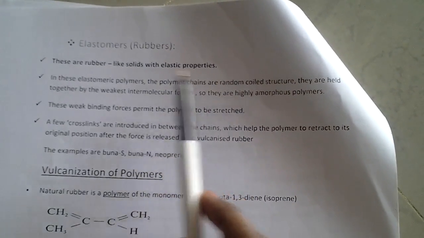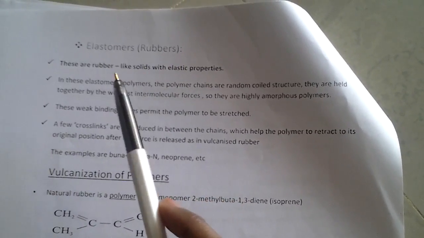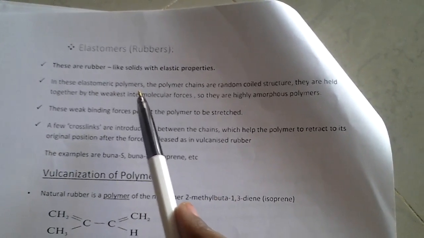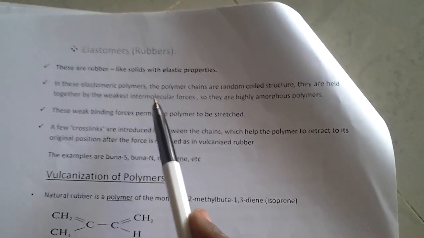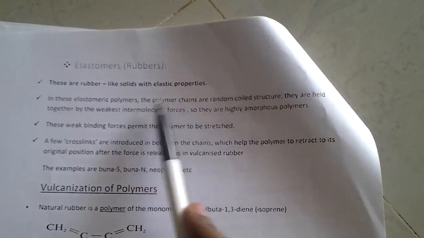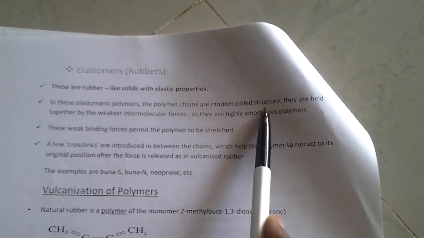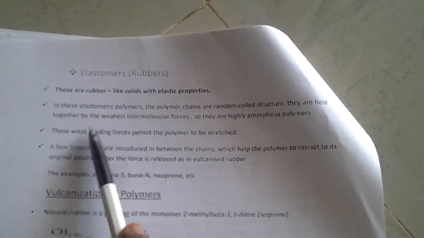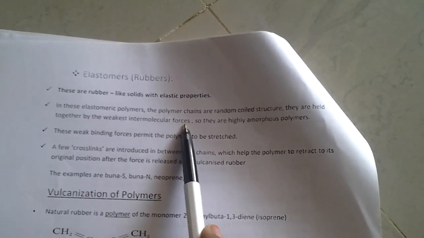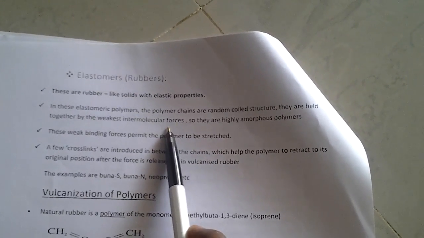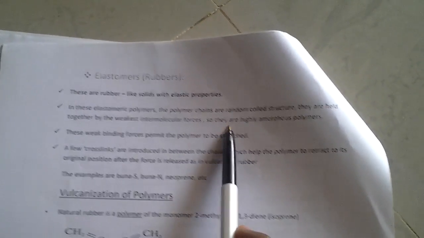Already we have seen the types like random, alternating, and in copolymers we have seen the four different types of polymers like block and graft. And these elastomeric polymers have random polymers. It has a coil structure. They are held together by the weakest intermolecular forces, as we already have discussed, like van der Waals forces and hydrogen bonds present in these polymers.